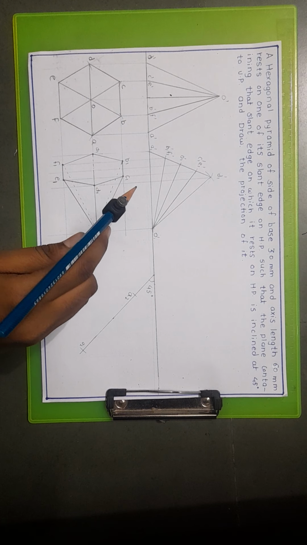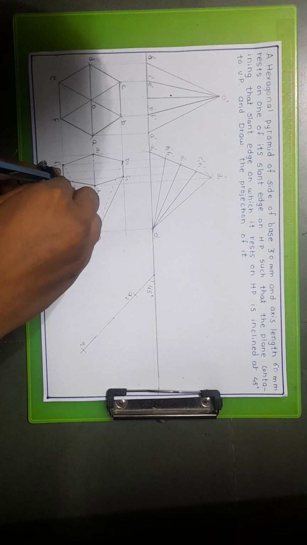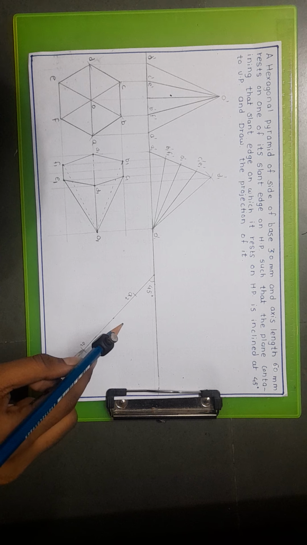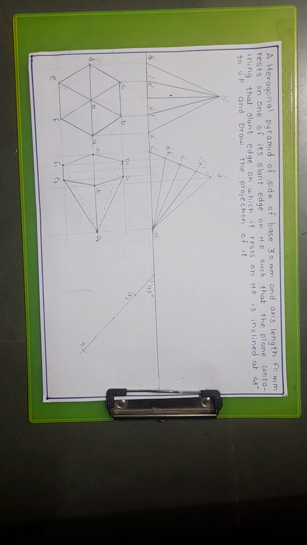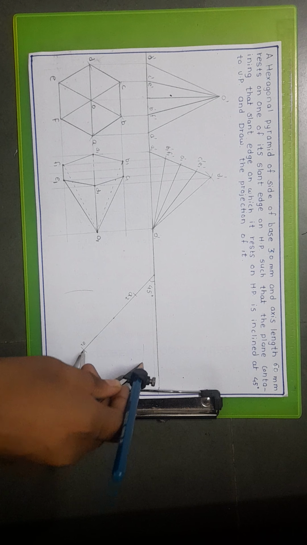Now I will take this distance and mark it here, and here also, because both the distances are the same.